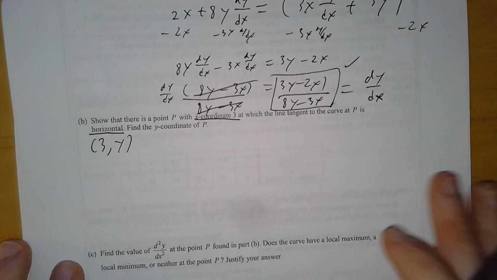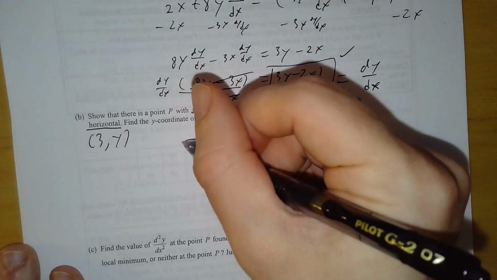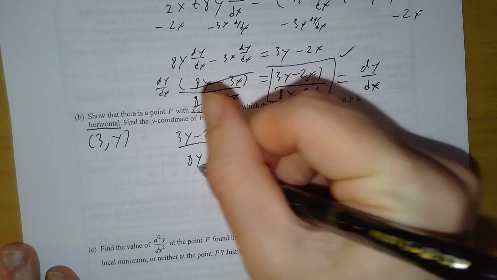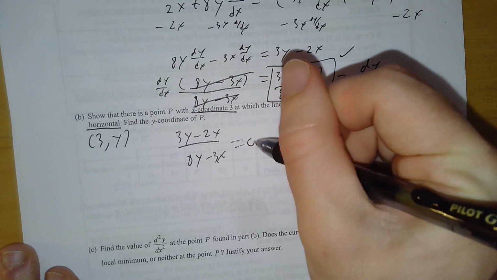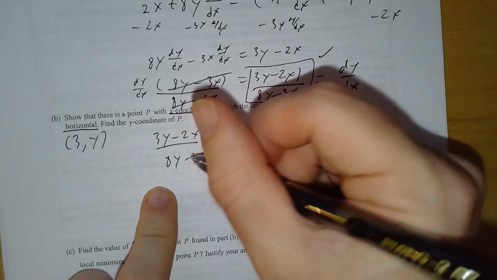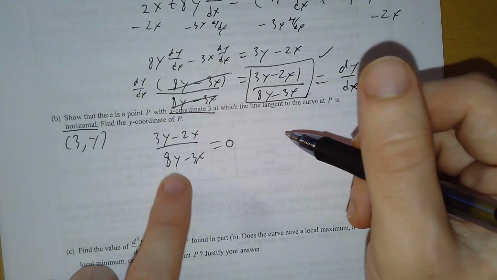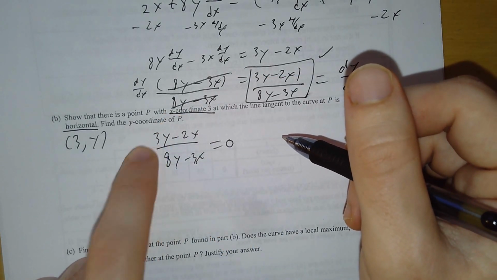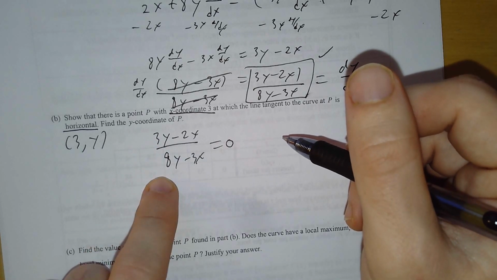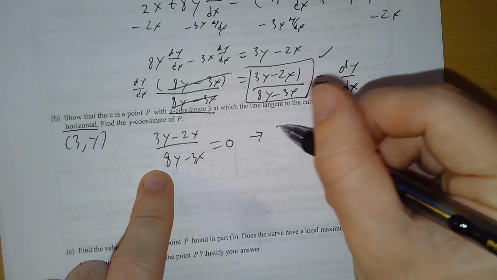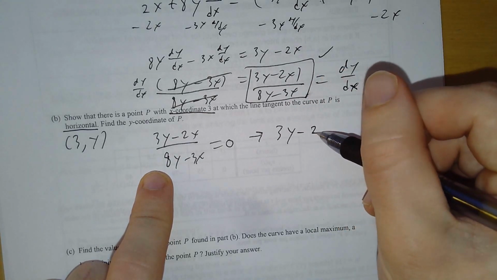So if the derivative equals 0, right? Let me write this out in steps. If the derivative equals 0, that means that 3y minus 2x over 8y minus 3x must equal 0. But more specifically, when you set something equal to 0, the denominator doesn't matter, right? It's only the numerator that matters. When the numerator is 0, the function is 0. That's not true for the denominator, okay? That's for vertical. So we set the numerator equal to 0.